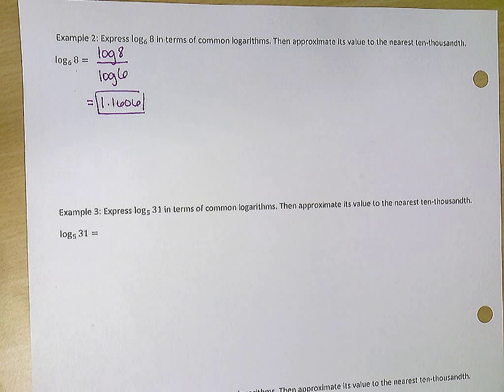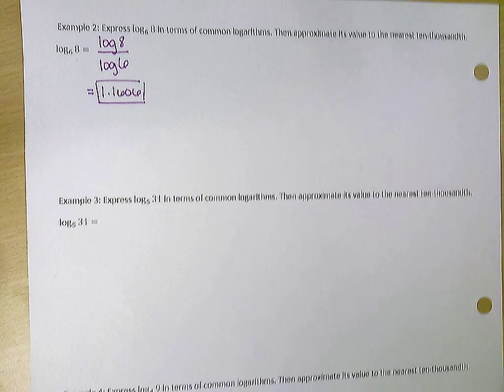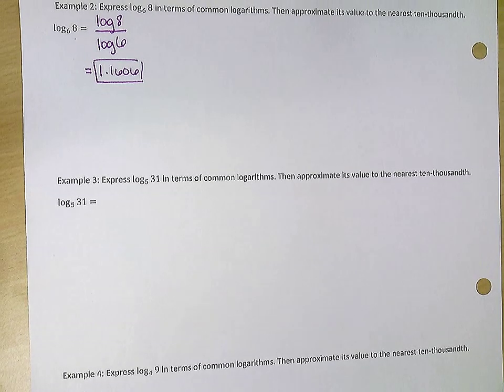Make sure you can get that. Did we get that when we entered that into our calculator? All right, I want you to do 3 and 4. Express that as a common logarithm and then find the approximate value.